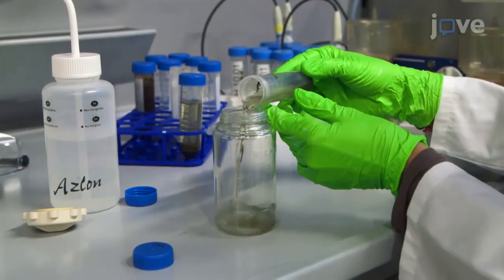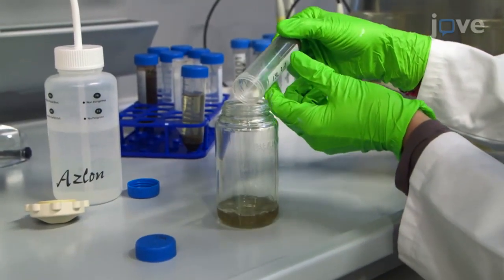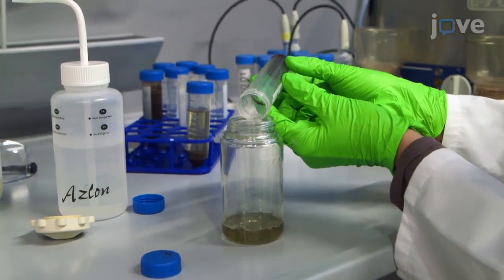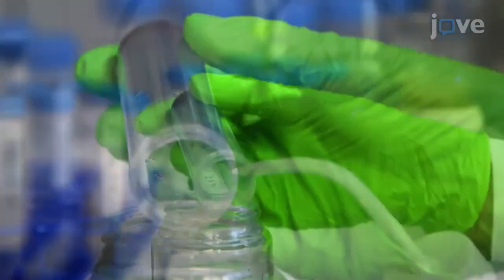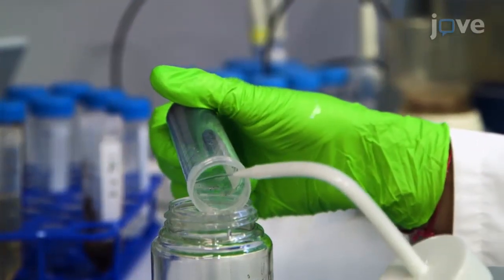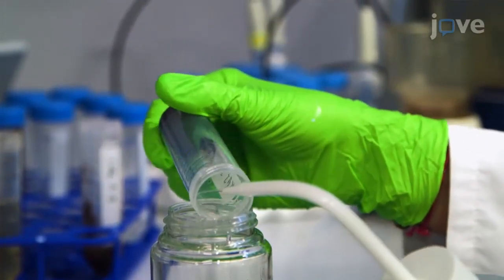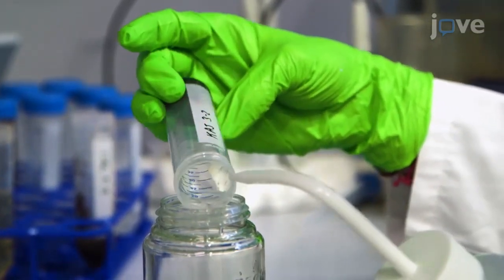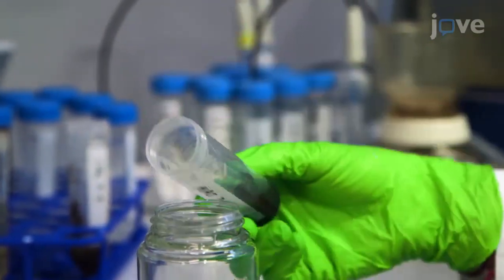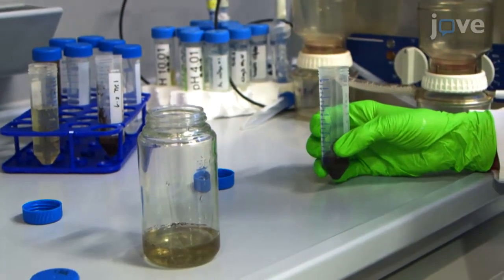Pour all floating and suspended material into a 250 milliliter polycarbonate centrifuge bottle. Ensure that the pellet remains firmly lodged at the bottom of the tube. Rinse the material adhering to the wall of the tube into the same polycarbonate bottle. Use a squirt bottle filled with deionized water, holding the tube almost upside down above the polycarbonate bottle.